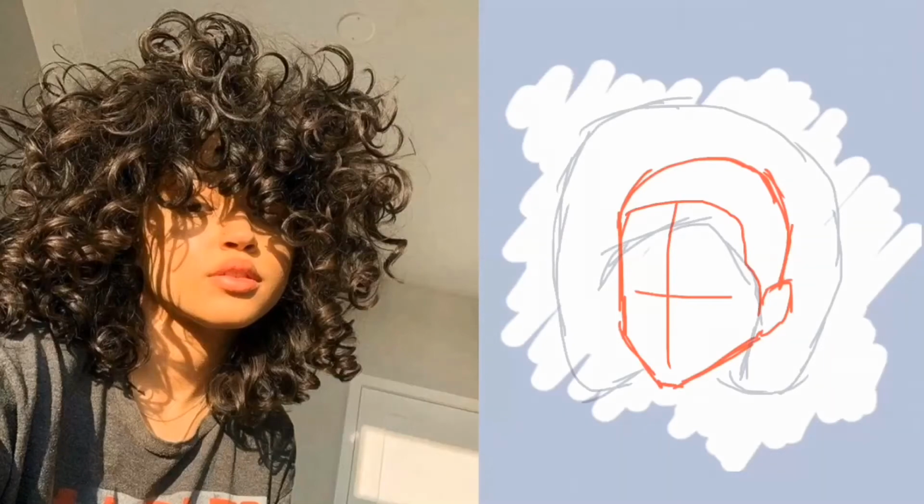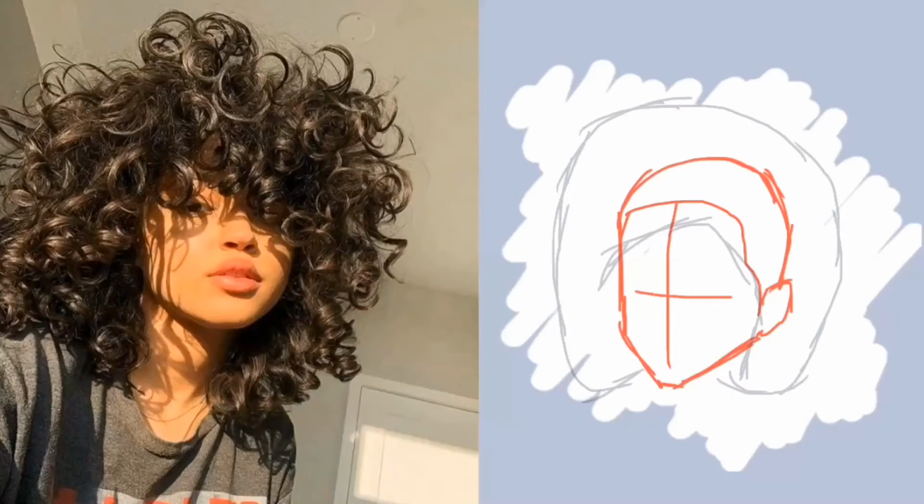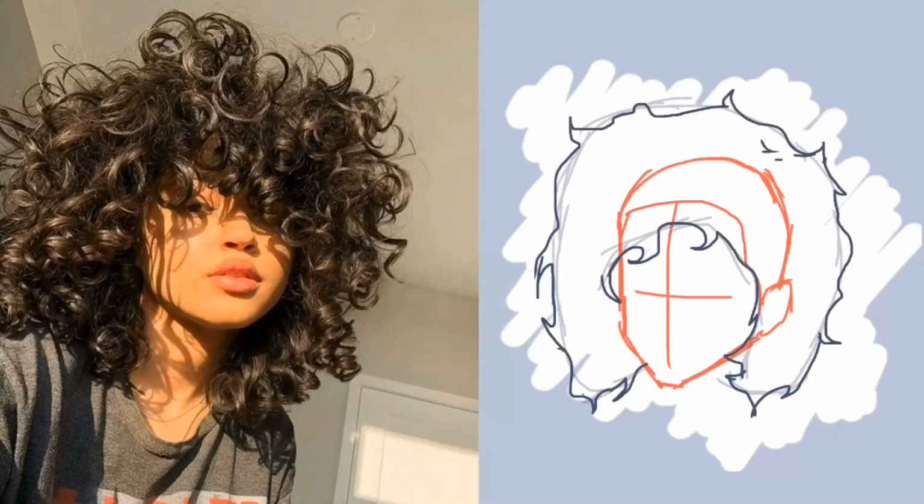Once you find the answer to the first key point, what type of hair is it, use that answer to answer the last 2 key points: where is it flowing from and where is it flowing to? What type of hair is this? This is curly hair. What you want to use is curly lines. Use the answer of the first key point, curly lines, to show where the hair is flowing from and where the hair is flowing to.